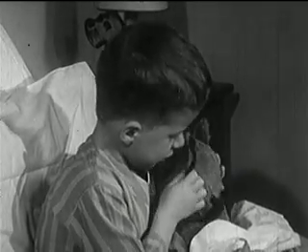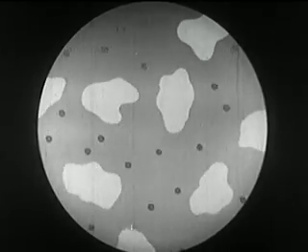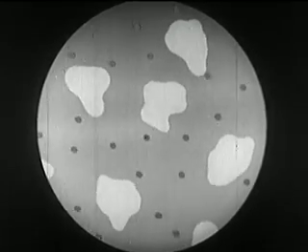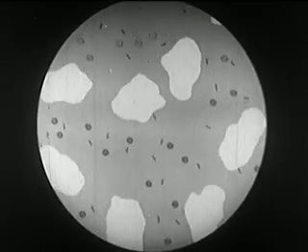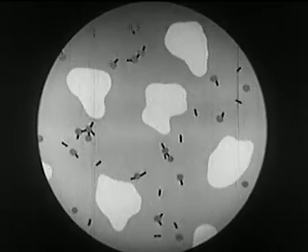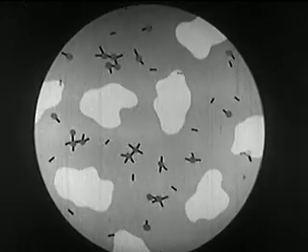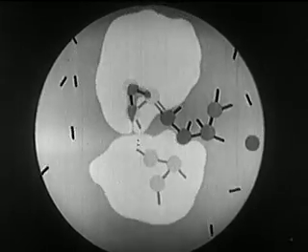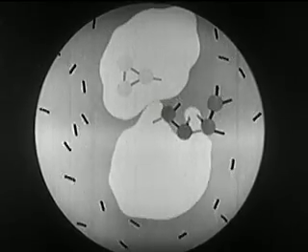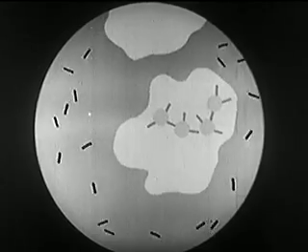Fortunately, there's a safer way to get immunity. This is through vaccination. In vaccination, a substance called a vaccine is introduced into the body. The body responds by developing antibodies, just as in the case of an actual infectious disease. Unlike the disease, however, a vaccine does not endanger life. Let's study three types of vaccines.